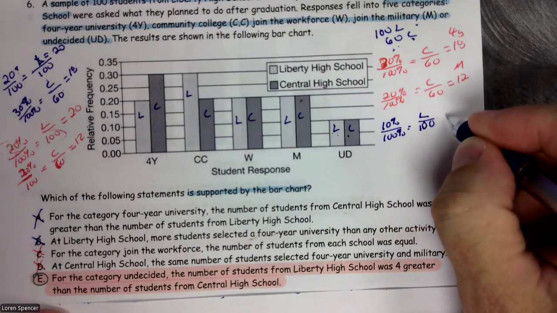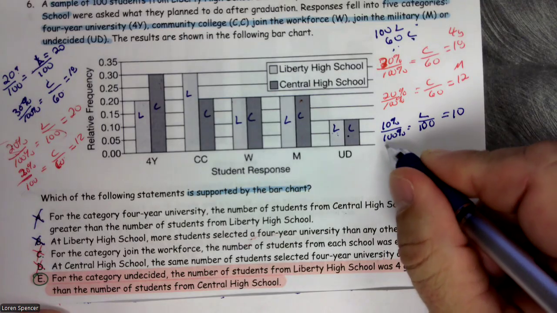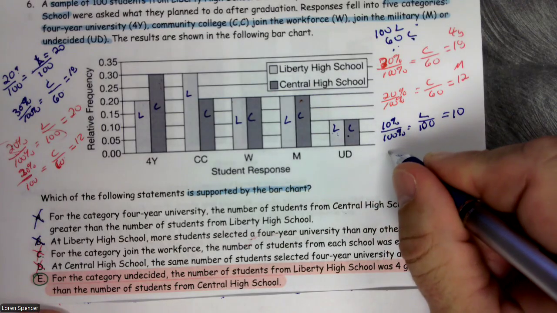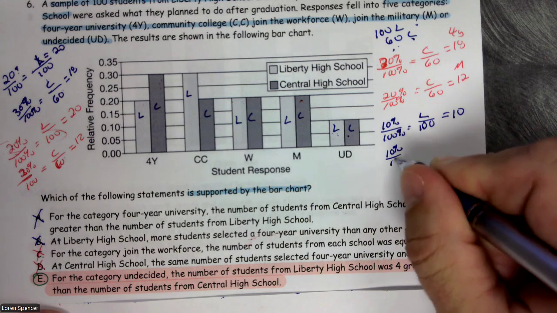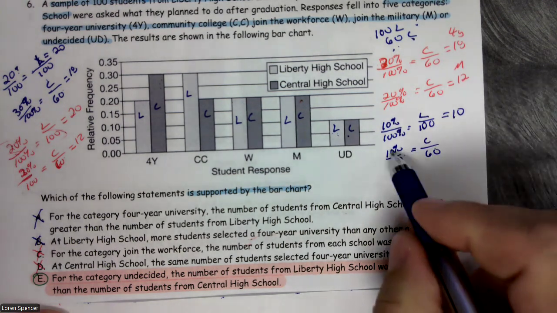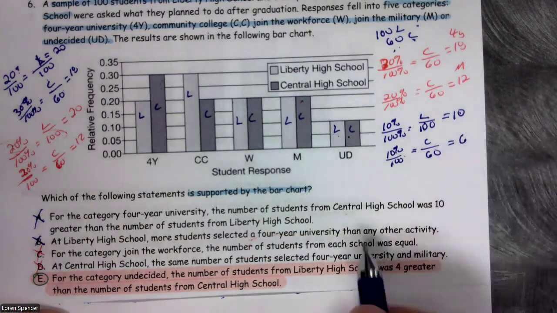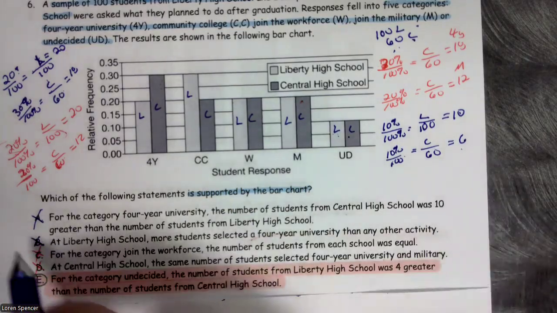Multiply 10 times 100 and divide by 100, I get 10. So Liberty is 10. When I try Central, it's 10% over 100% equals Central over 60. And 10 times 60 divided by 100 equals 6. And yes, Liberty High School was 4 greater. So our best answer choice was E.